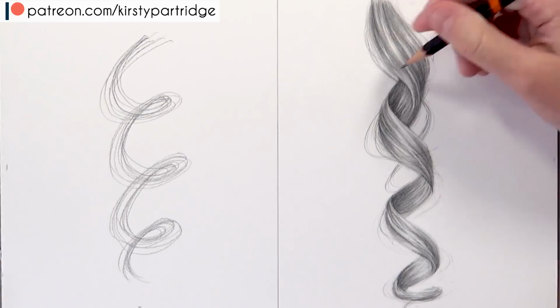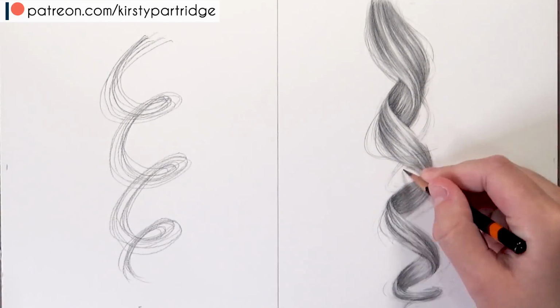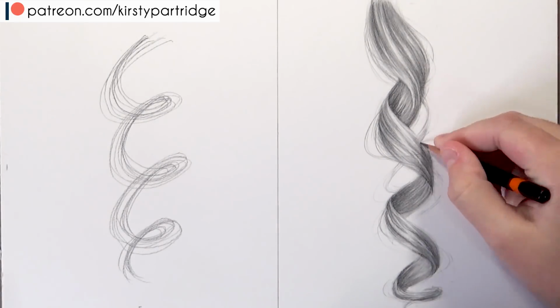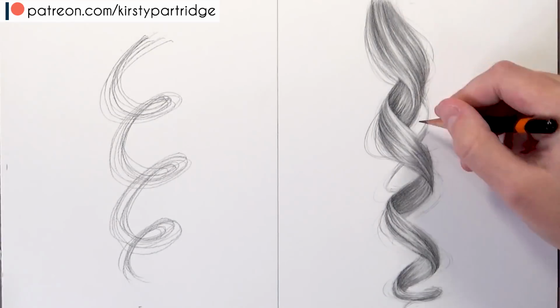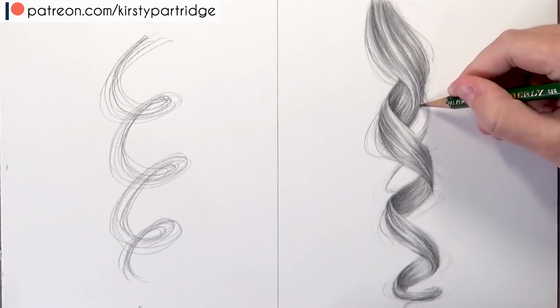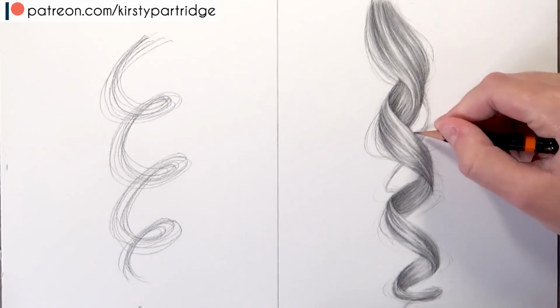So you can see that the flyaway hairs and these loose strands just really make it look more realistic, as do adding these little white strands on top of the hairstyle. It just breaks everything up and makes it look realistic.